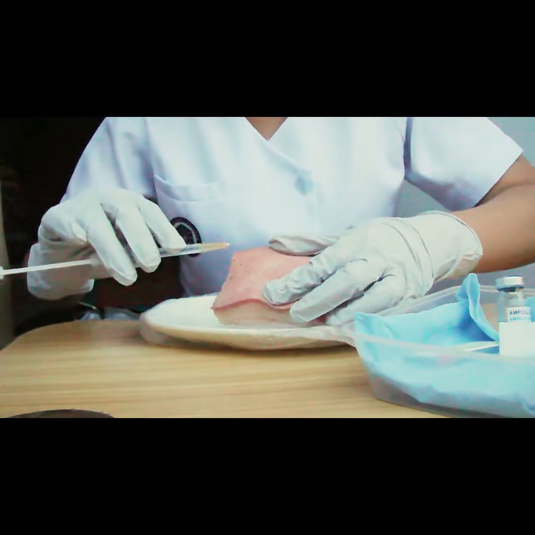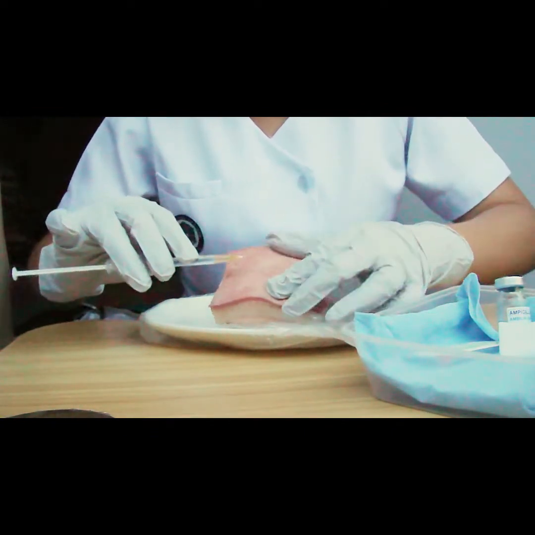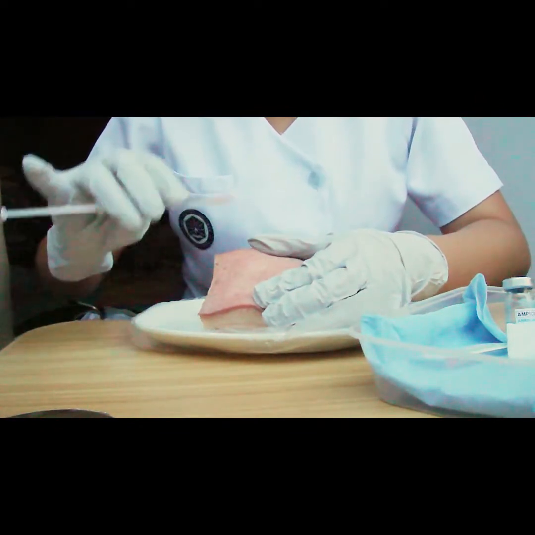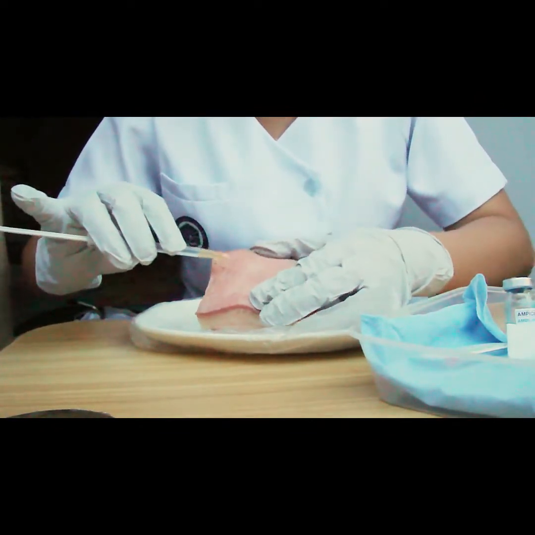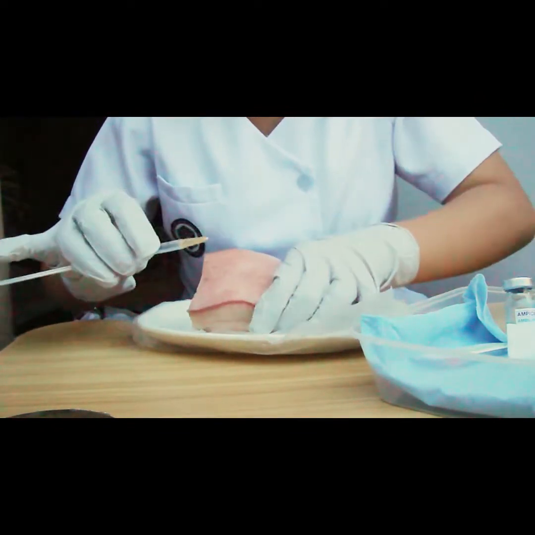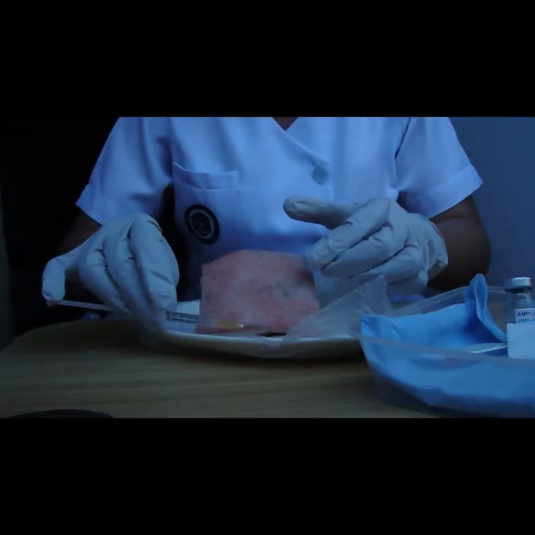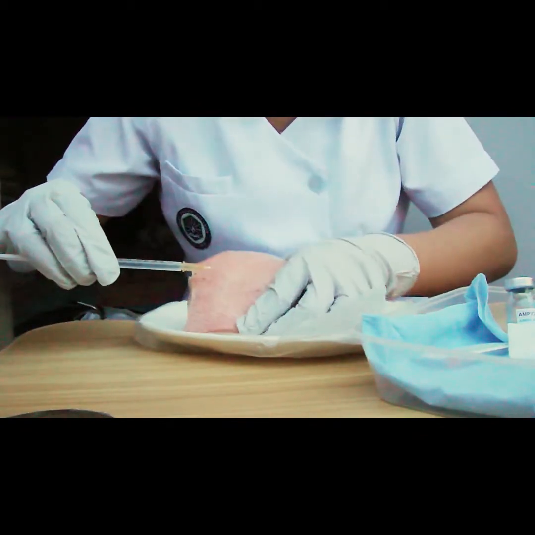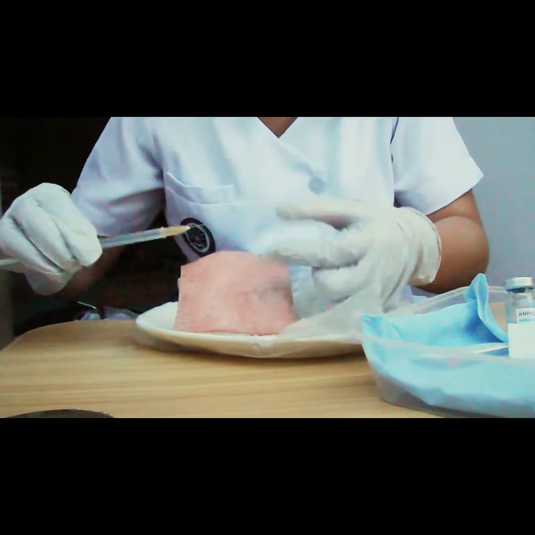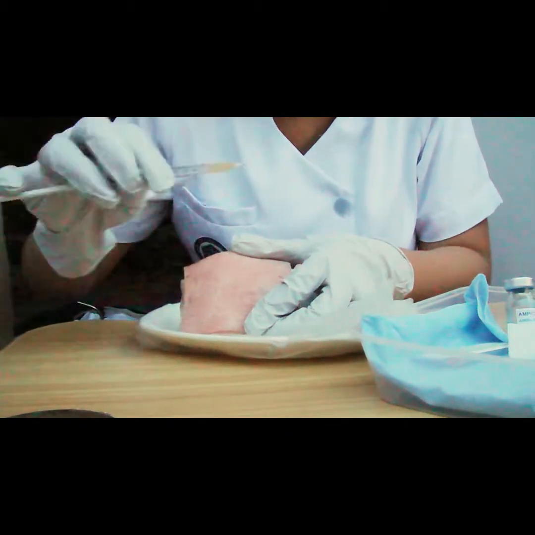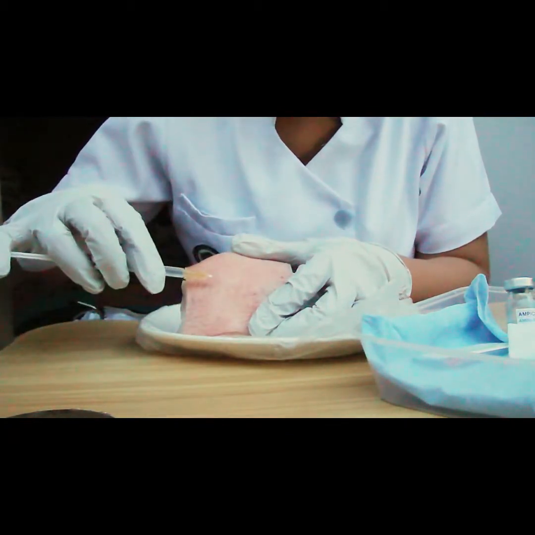Kailangan natin siyang i-stretch. Okay, ganyan. Galing siya sa freezer, kaya medyo matigas siya. Hindi ko siya ma-pinch, kasi kailangan pala bevel up.